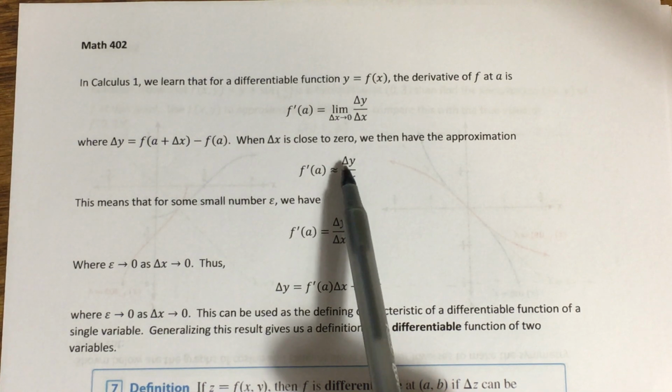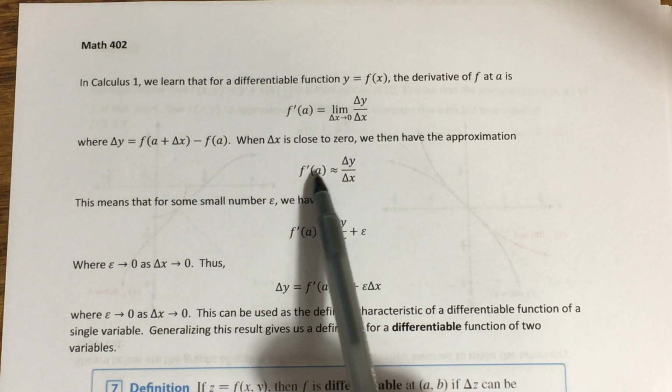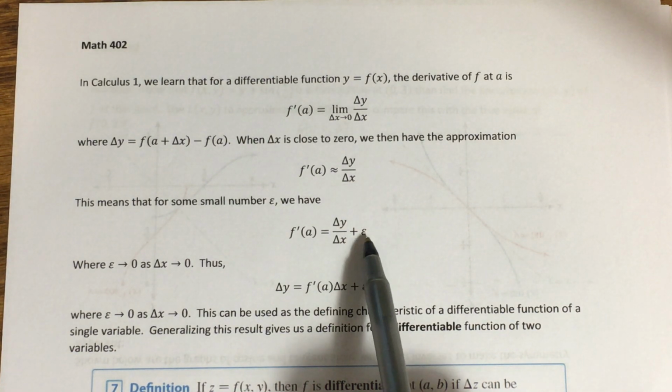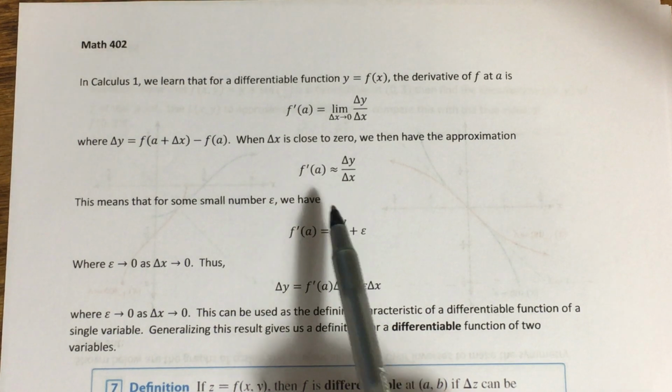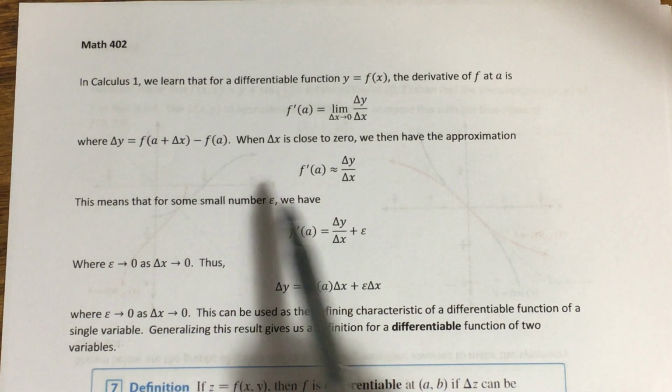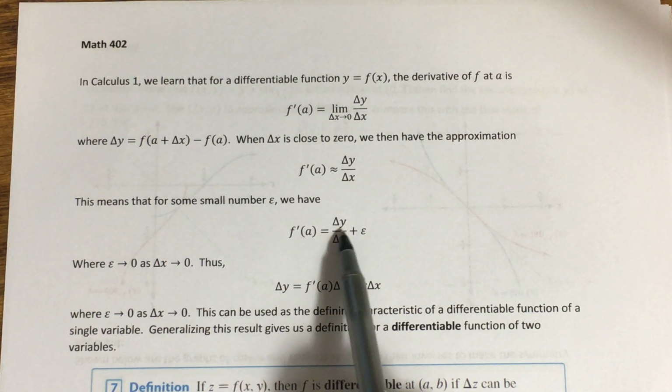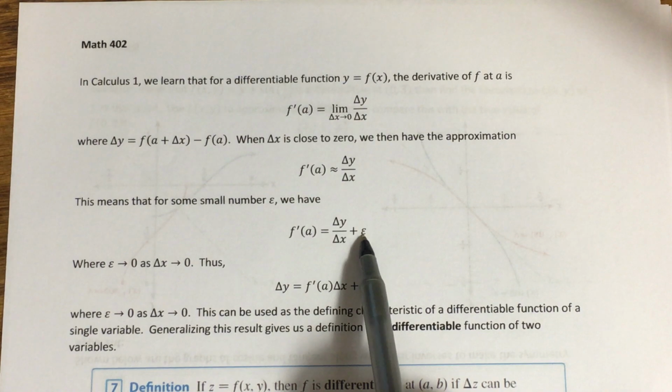So if we're using delta y over delta x to approximate f prime of a, we might be off by a little bit, and that little bit is what we call an error. I'm going to use this little epsilon to denote that error. So that means there must be some small number, as long as delta x is close to 0, such that f prime of a is actually equal to delta y over delta x plus that little error term.